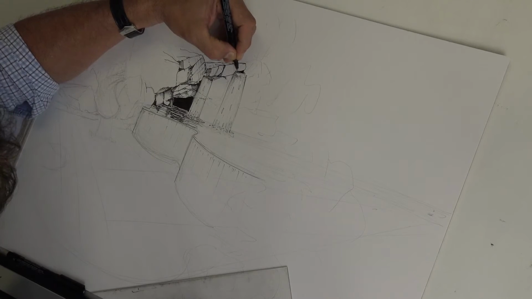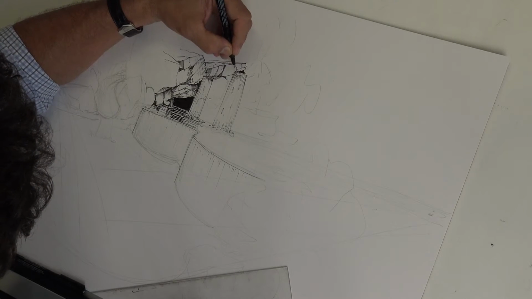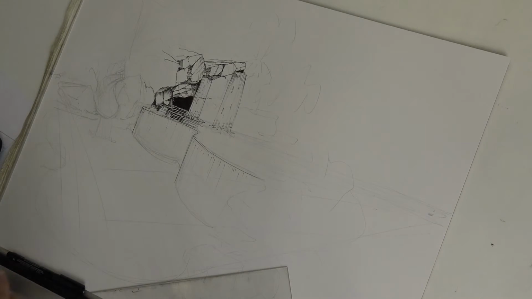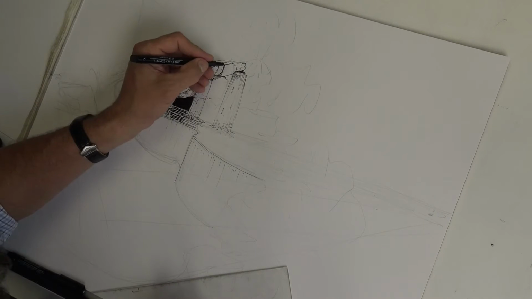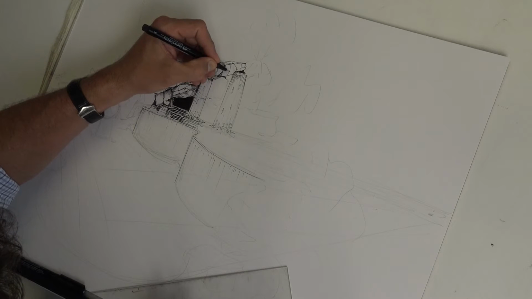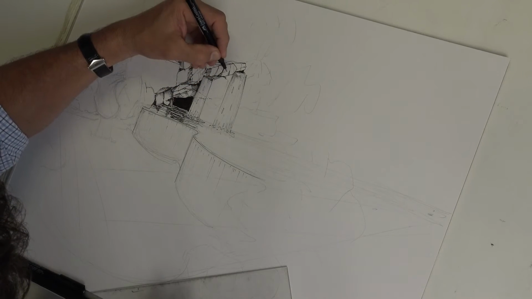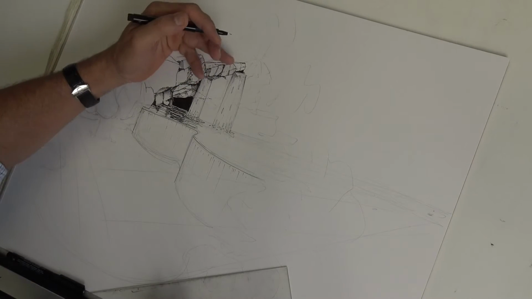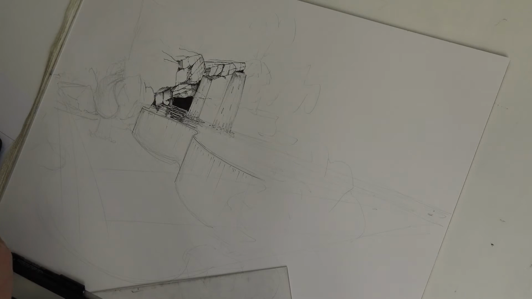Once you get better at drawing these things, you understand how rocks work and how you can make the rocks look more 3D. Like here, I'll do a line there and bring it in, and then bring this line across there, and it looks like it's all following through.